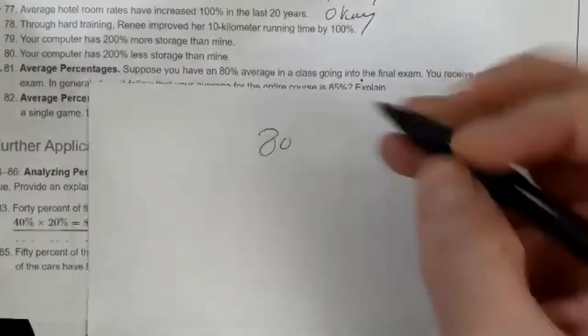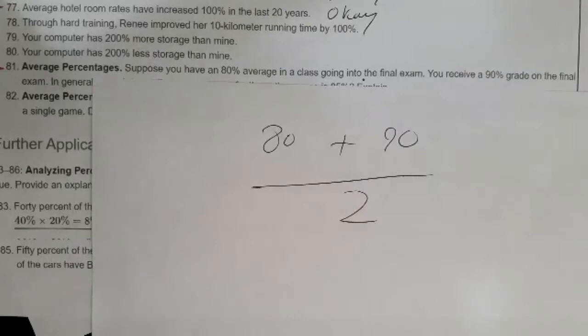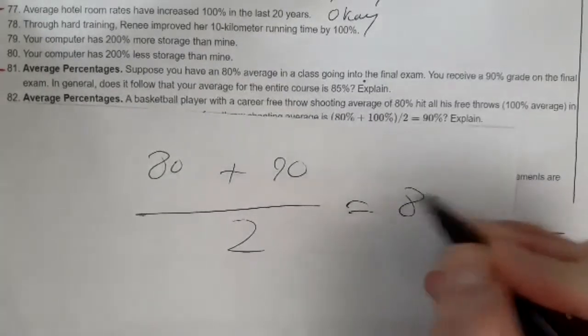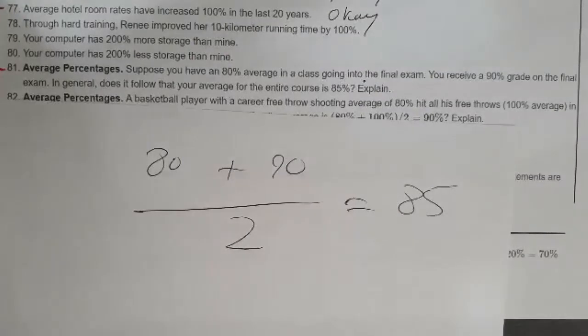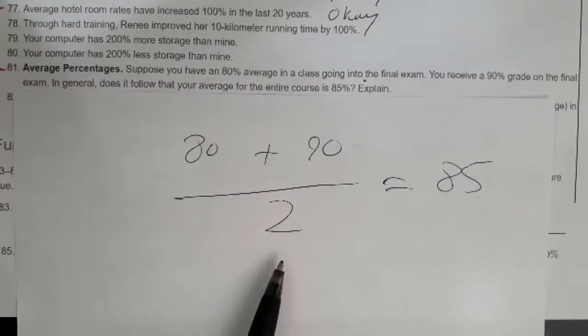So how are they getting that? They're averaging those two things, right? To get the 85, they're doing 80 and 90, and the average is going to give us 85. Is that a good thing to do? Because there's another percentage. Absolutely not. In general, we do not average percentages, right?